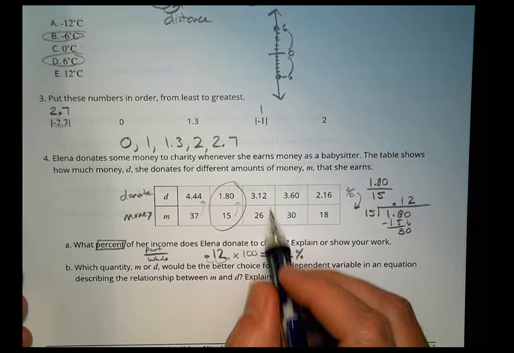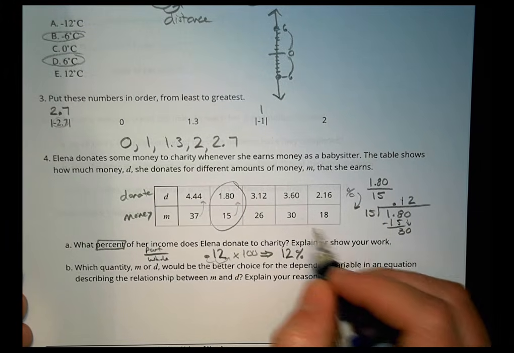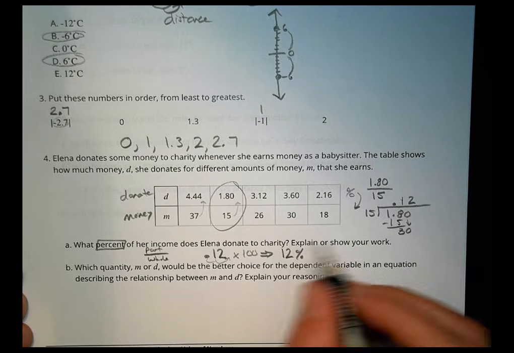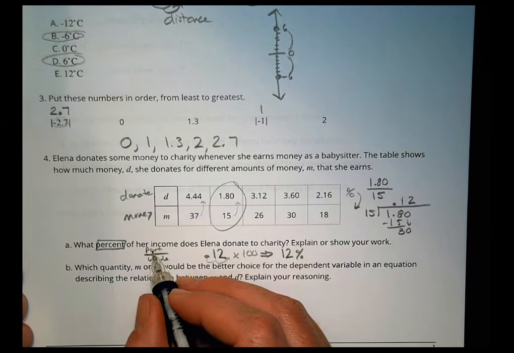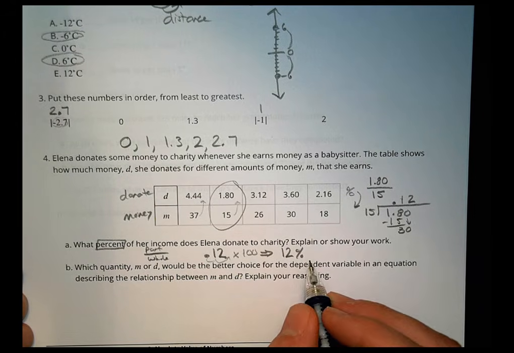And that would be the same for each of these. If you divided 3.6 divided by 30, you'd get 0.12. They all work the same. You can try it with a calculator to verify, but that becomes your percentage. It's the part that she's donating divided by the money she makes. That's how we got there.